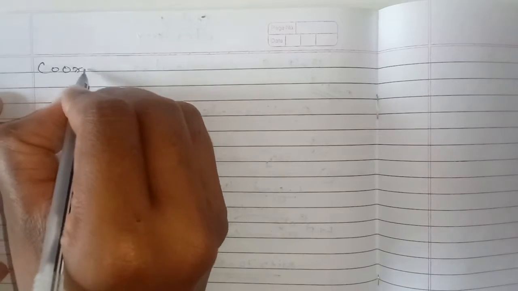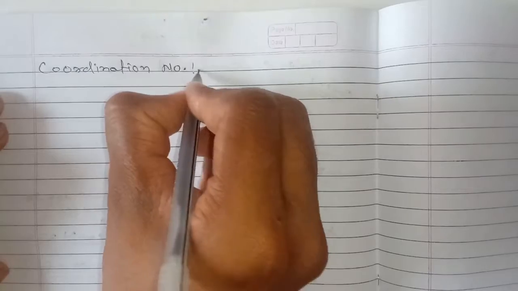Now another term is coordination number.